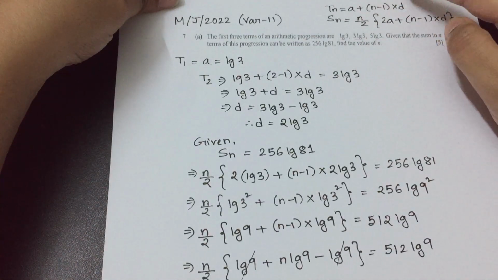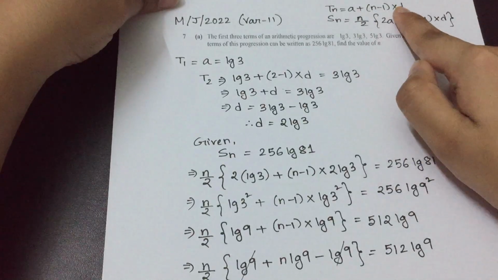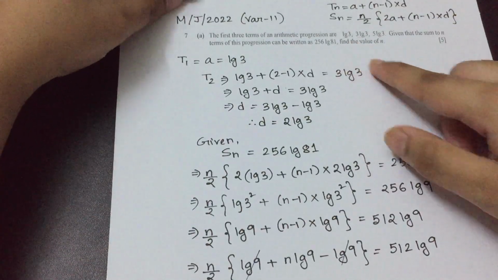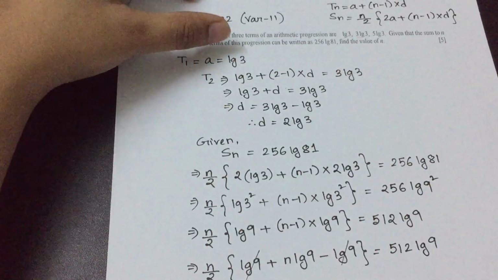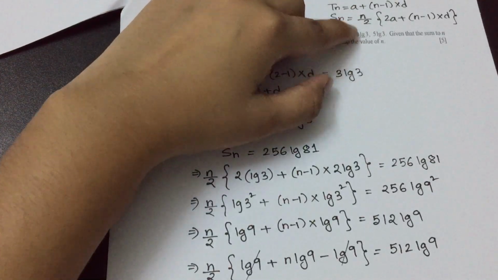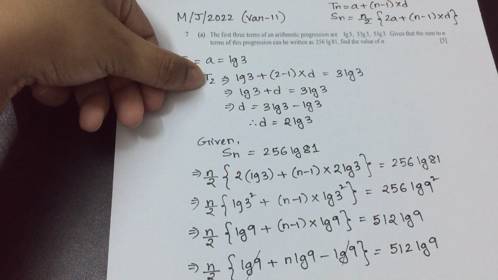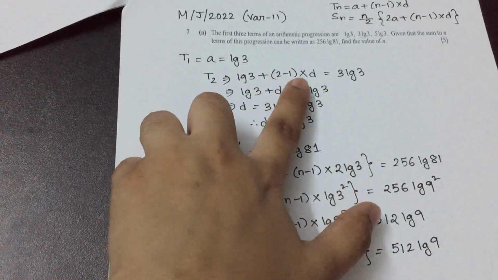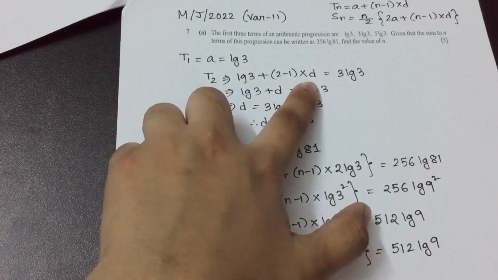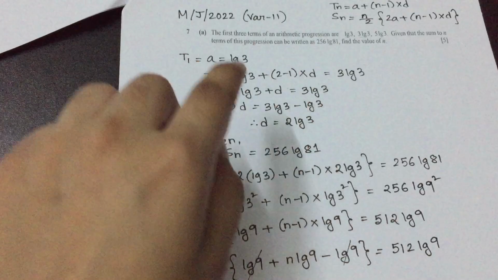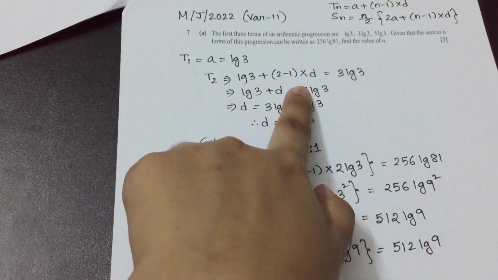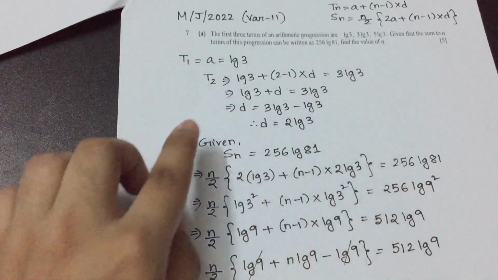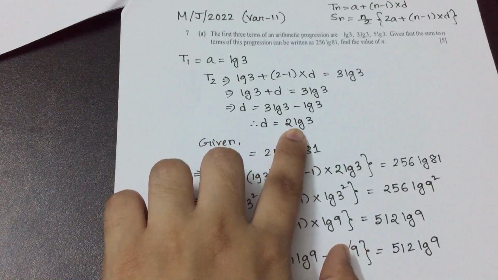Again, I have written down the term formula and sum formula. According to the question, the first term is log 3, so I have written T1 equals a, which equals log 3. T2 is given as 3 log 3. So I have used the formula for T2, which is a plus n minus 1 into d. Here a is log 3, n is 2, and the difference I do not know. I need to find out the difference, so I have used this formula, which is equal to the second term, 3 log 3. Then I have made d the subject, and I have got d.